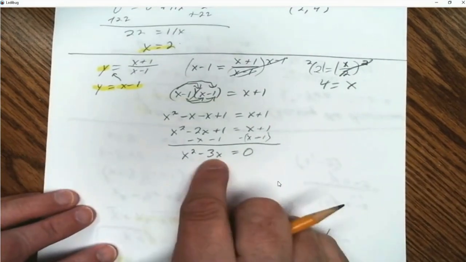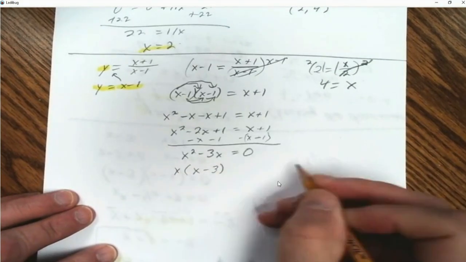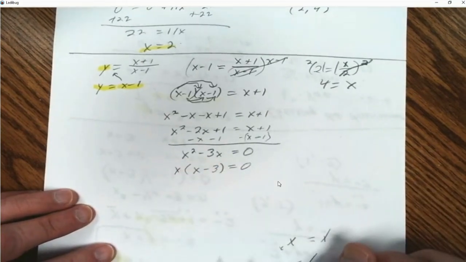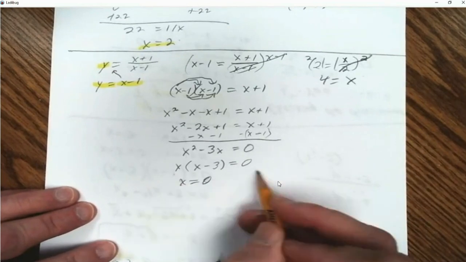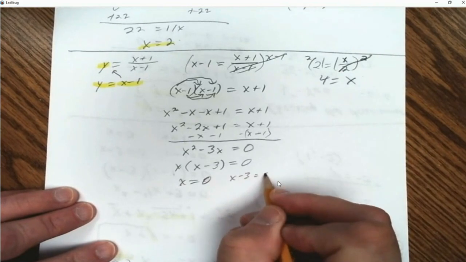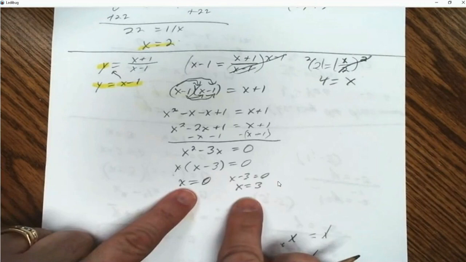Well, this factors real easily. This is just x times x minus 3. Just because it has an x in both terms, we can factor out the x. So that means x equals 0 is one of our solutions. And x minus 3 equals 0 is our other solution. So x equals 3. So that's our two solutions.